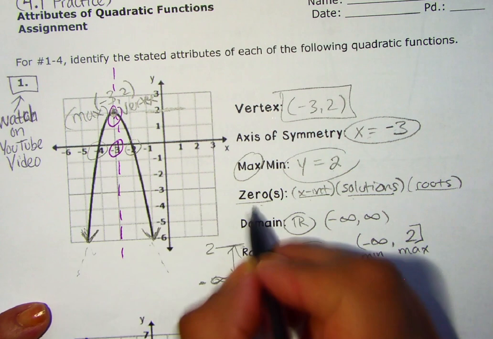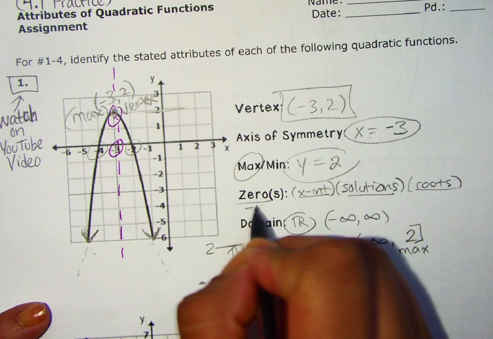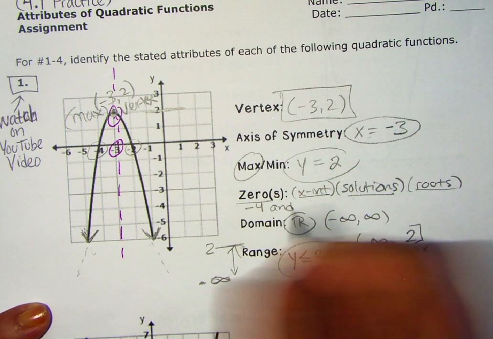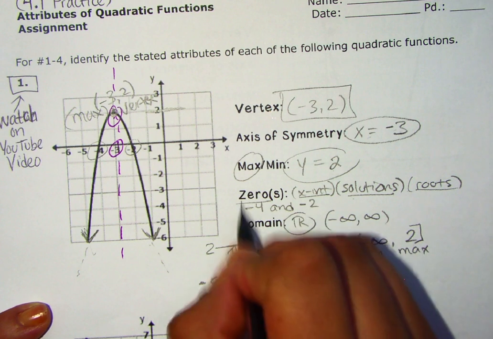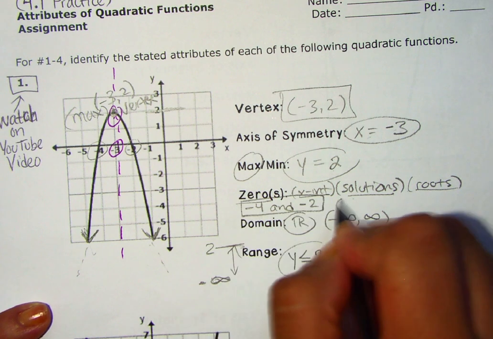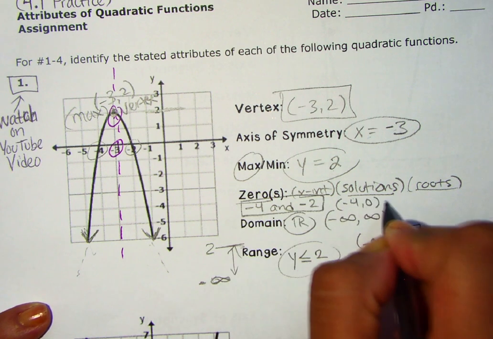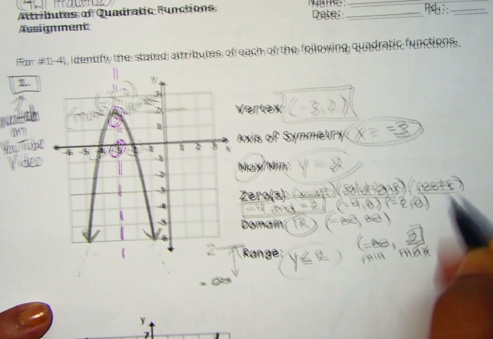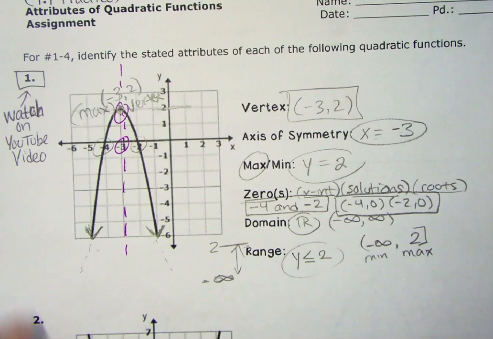So we're going to say that the zeros here are -4 and -2. You can write them as values or you can write them as points. And that's it. That's how you identify the attributes for all the details in this graph. I hope this video helps.